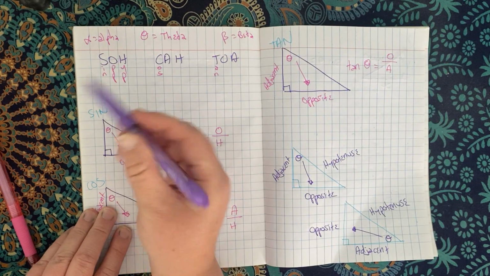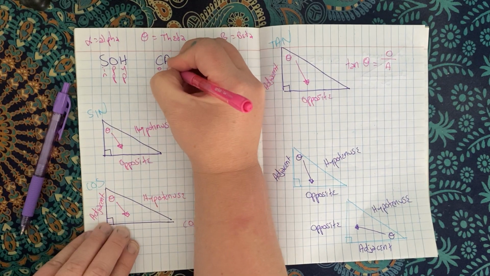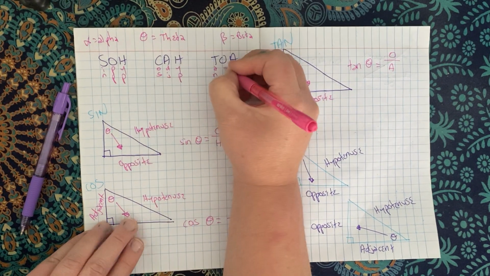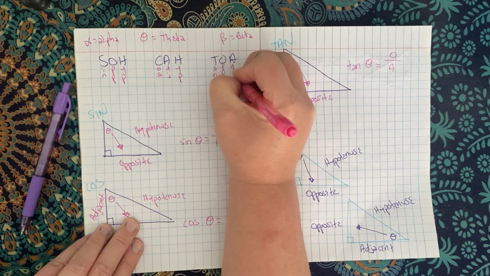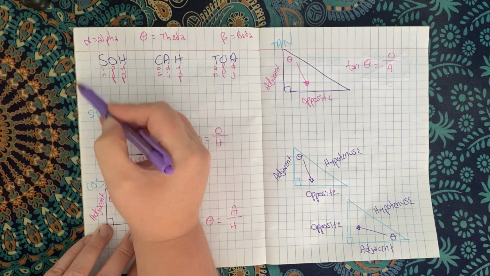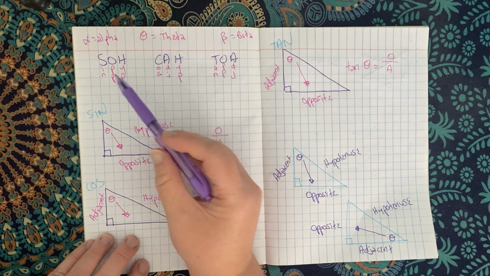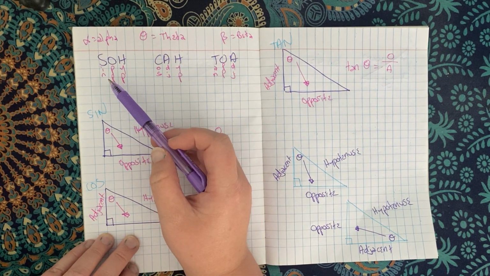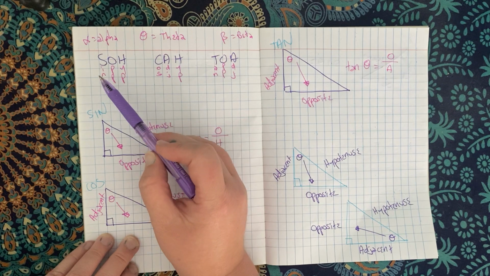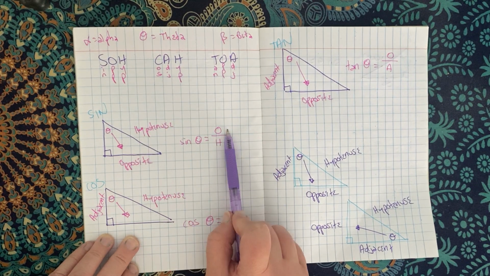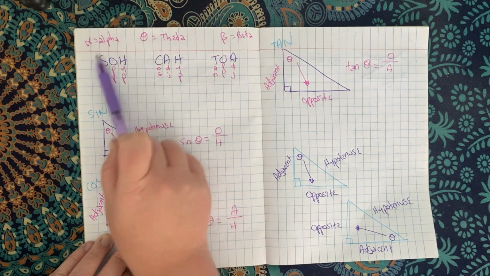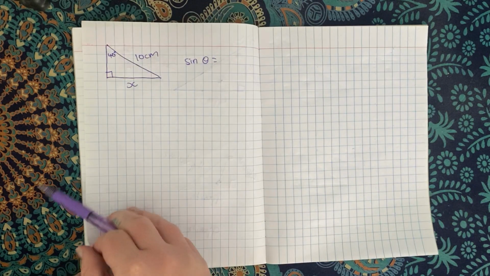So my generic rule was this: sine of the angle equals, remember, SOH. Oh, I didn't fill in these ones, did I? The adjacent over the hypotenuse and the opposite over the adjacent. All right, so my sine rule is, actually, sine rule is something else. Ignore that phrase. The rule for finding an unknown side when using sine is this. Sine of the angle equals the opposite side divided by the hypotenuse side, SOH. So that's what I'm going to do.